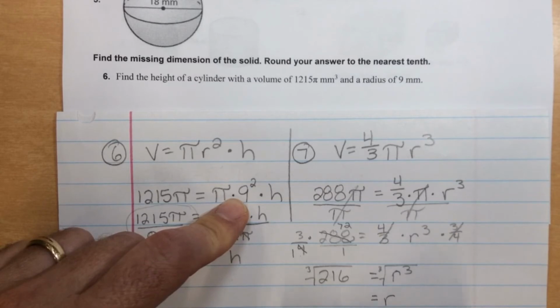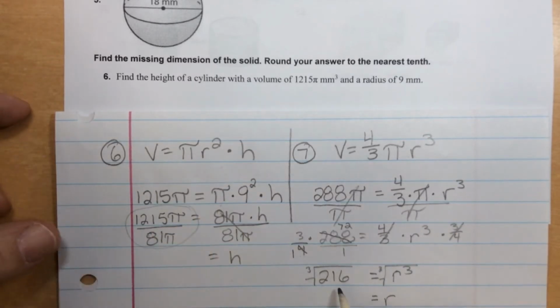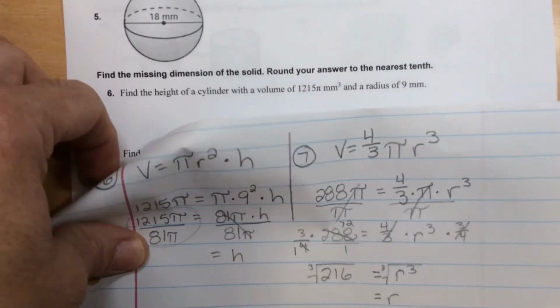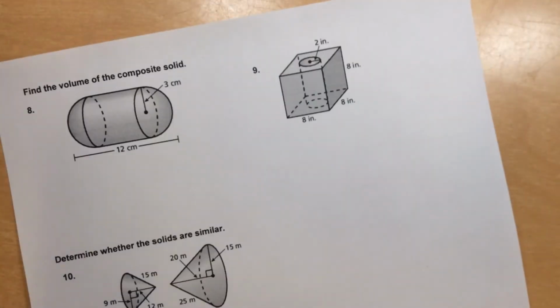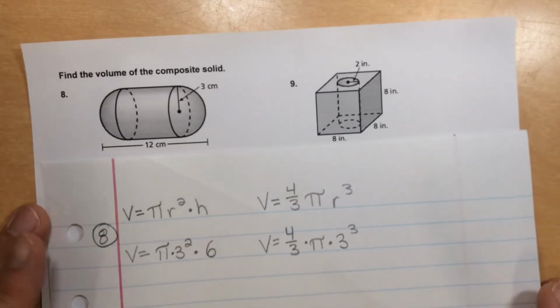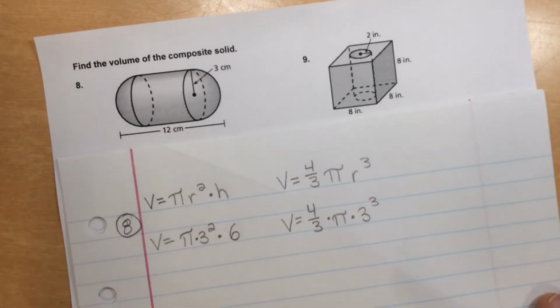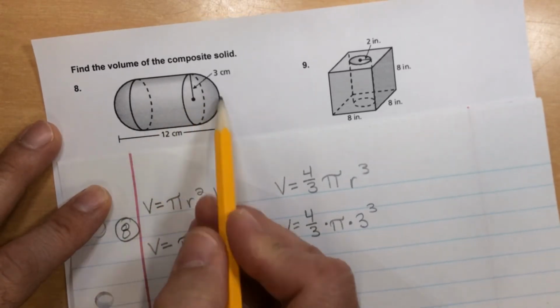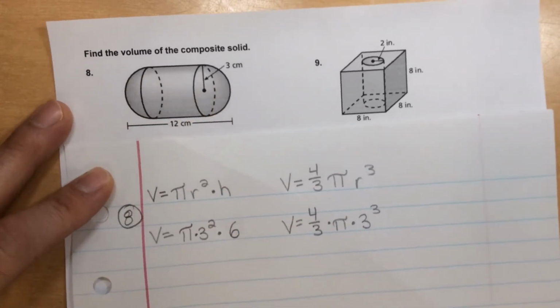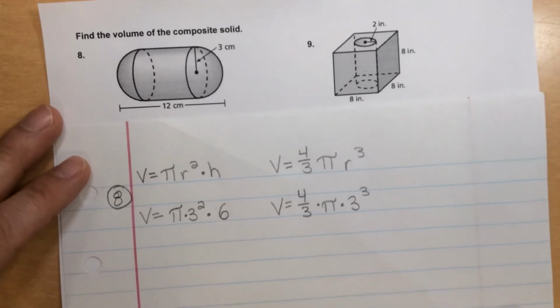And something times itself again will give you 216. You can figure that one out. That was number 7. For number 8, these are composite solids we're finding the volume of. So for number 8, you've got a cylinder with a cap of a half of a sphere on each side. So you put those two halves together, you obviously have a whole sphere.